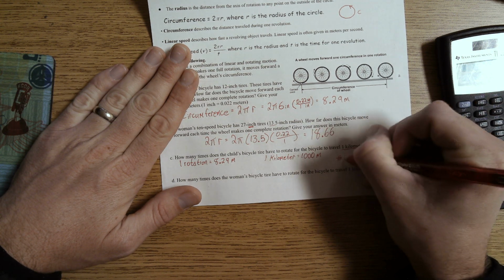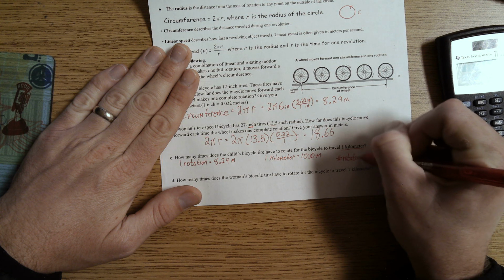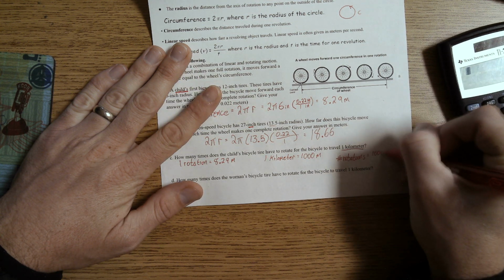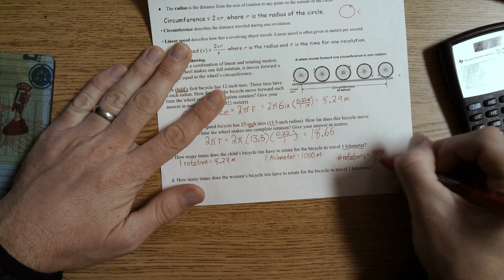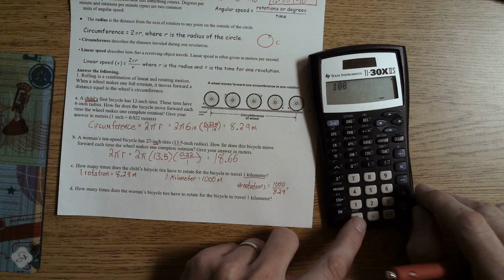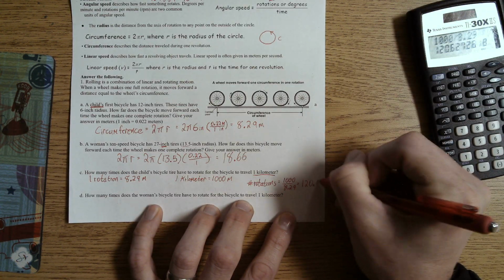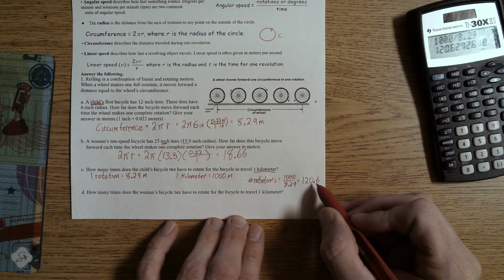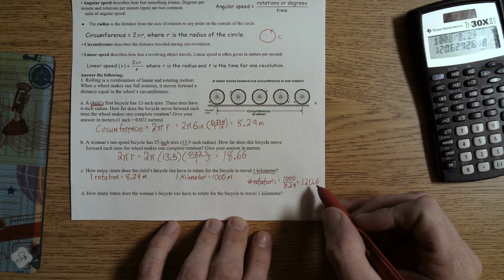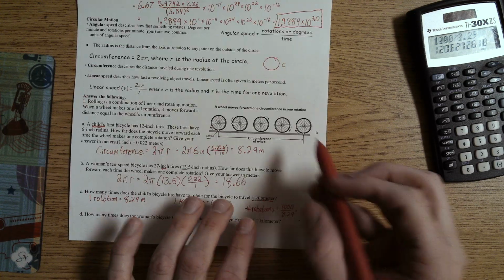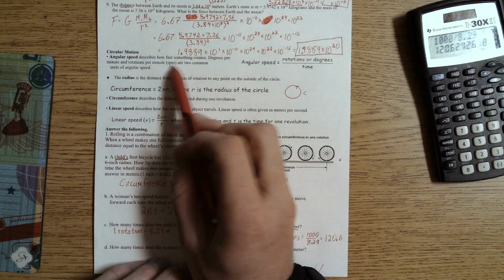Okay, so we'll say number of rotations is 1,000 over 8.29. So what's that? I don't know. Let's find out. 120.6. And what's the unit for rotations? I'm not sure what it wants us to look at. I think instead of RPM, it's just the rotations part. So I think it's just R.